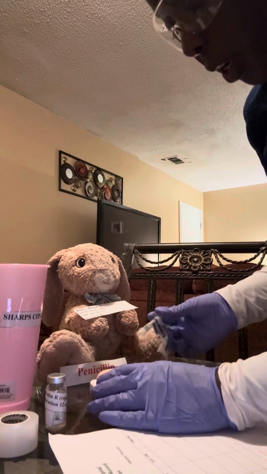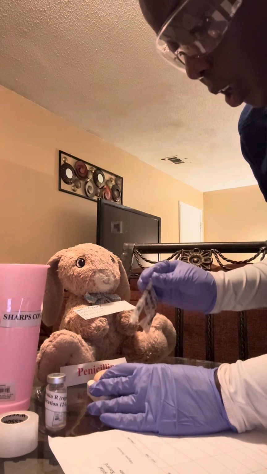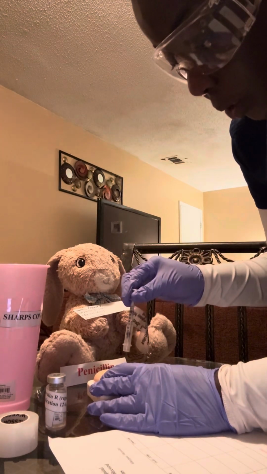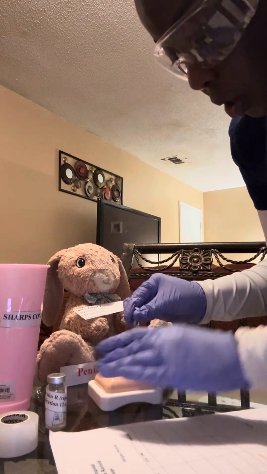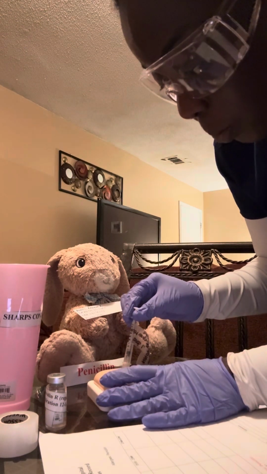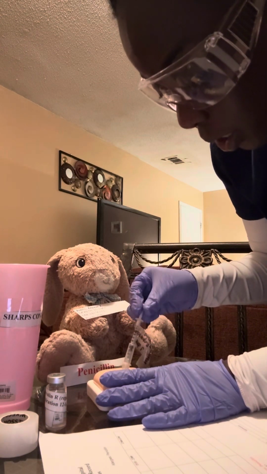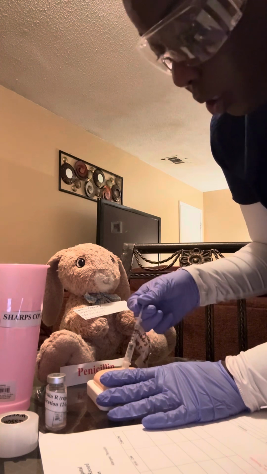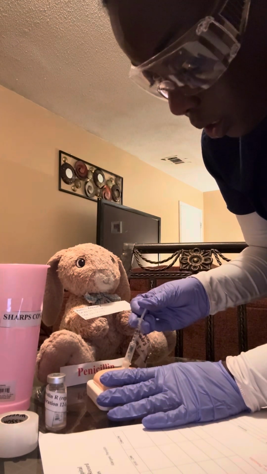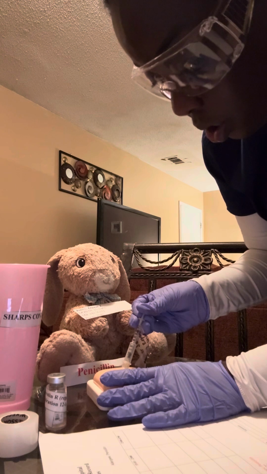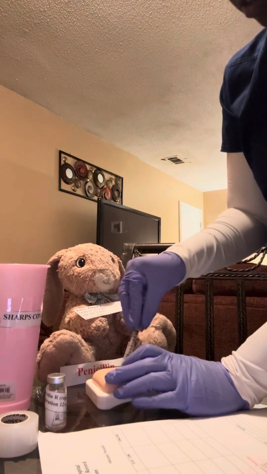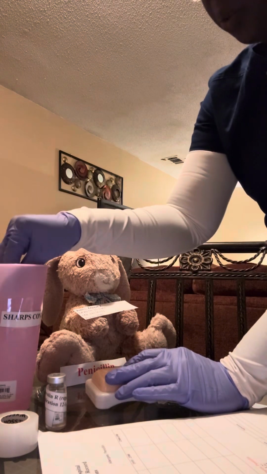I'm gonna go ahead and pinch the skin, and I'm going to inject at a 90-degree angle. All right, I'm going to aspirate to see if I see any blood, and I do not. So I'm going to slowly inject the insulin medication. All right, there you go. I'm going to apply a little pressure there.